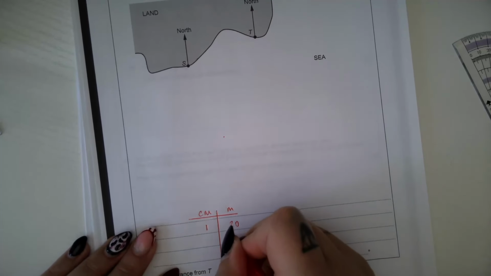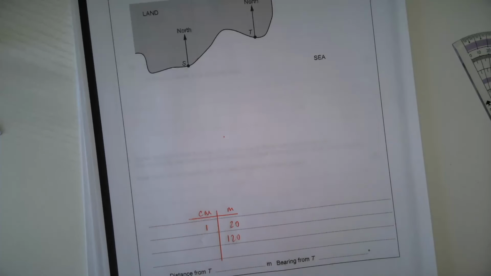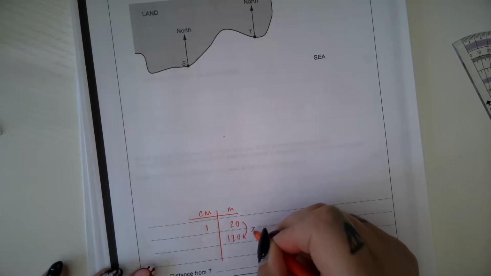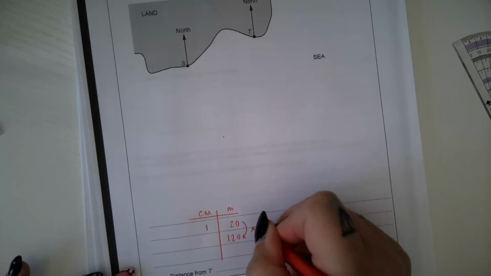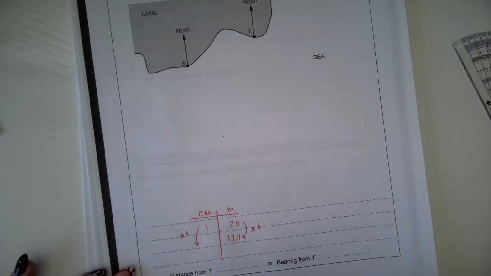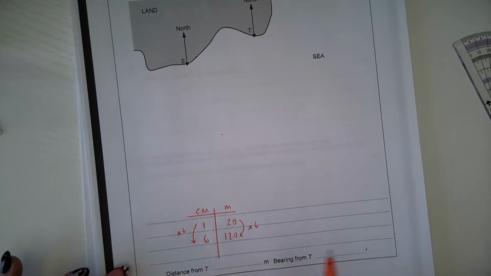So we want our metres to be 120. Remember, when we're using a proportion table, we are scaling up or we're scaling down. 120 is bigger than 20, so we're scaling up, which means we've multiplied. Okay, well, how many times do we multiply 20 to get to 120? Well, 12 divided by 2 is 6. So 120 divided by 20 must also be 6. So we've times by 6 on this side. So we're going to do the same on the other side. So 1 times 6 tells me that 120 metres is 6 centimetres.